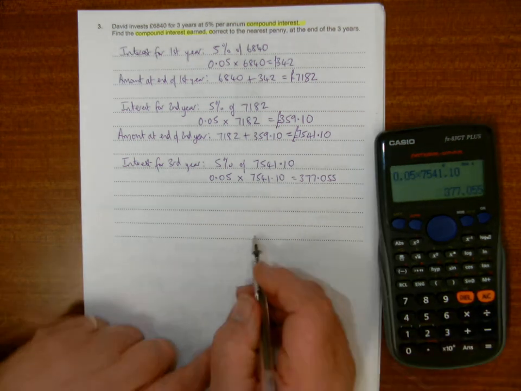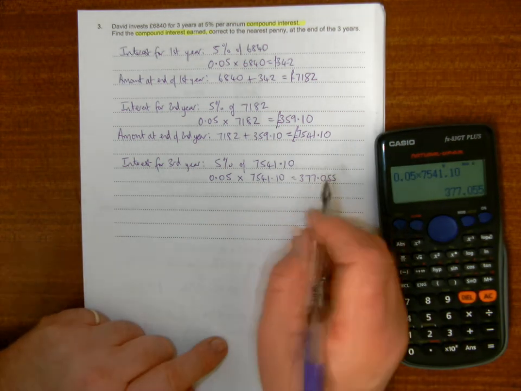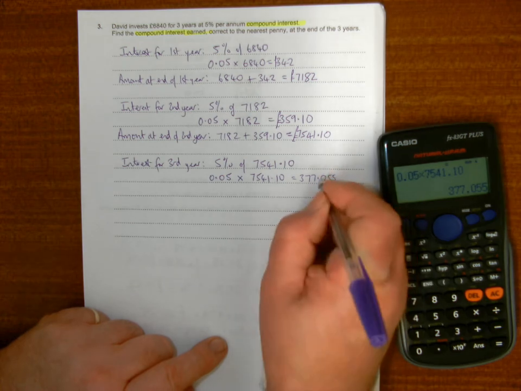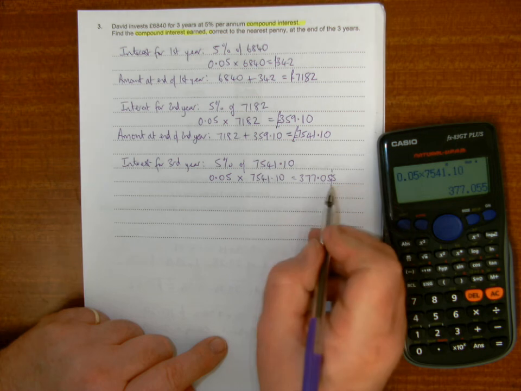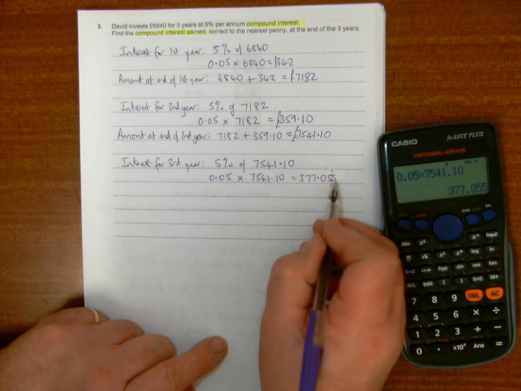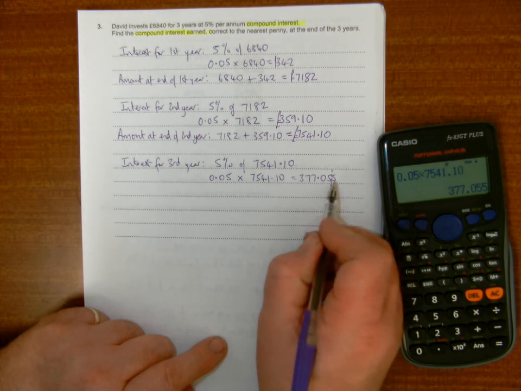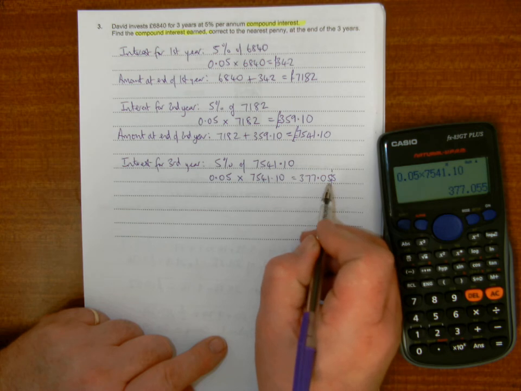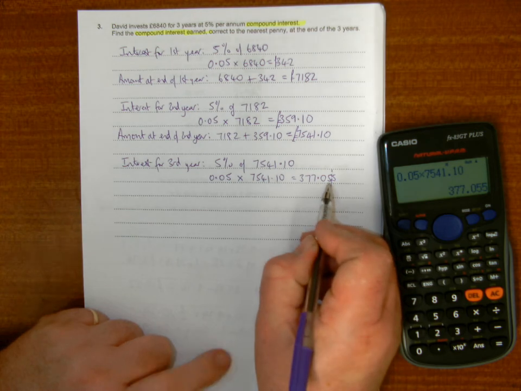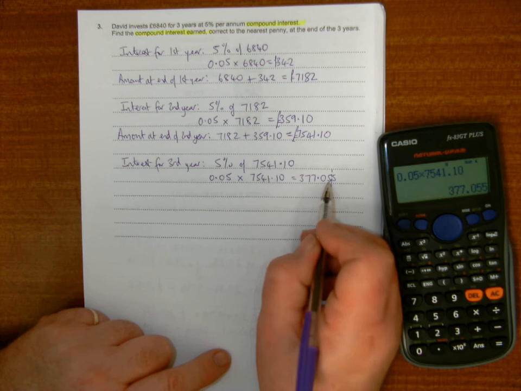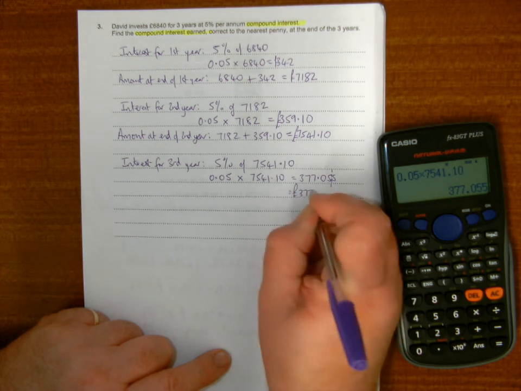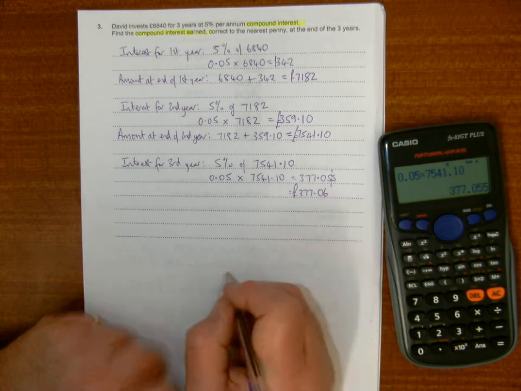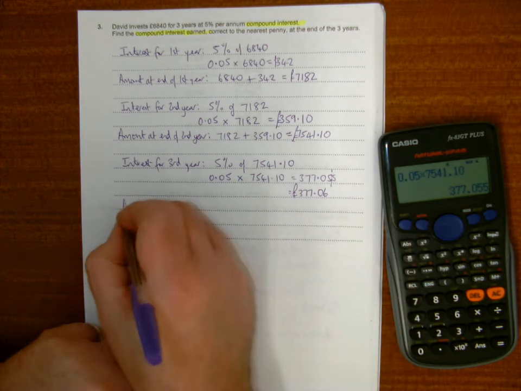So to make this into money then, I have 2 pence, so only 2 digits after the decimal point. Put a dotted line after the second digit. Because this is a 5 or more after the dotted line, the digit immediately before the dotted line increases by 1. So that 5 will increase to a 6. So that's £377 and 6p.